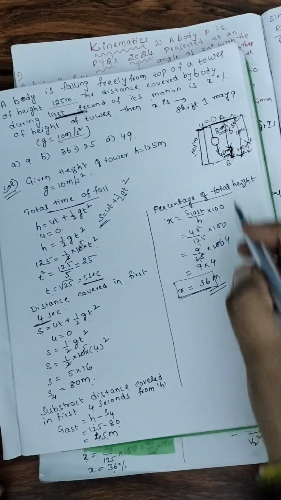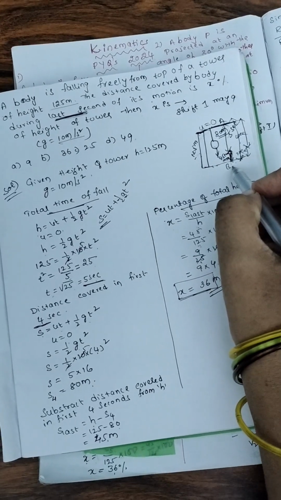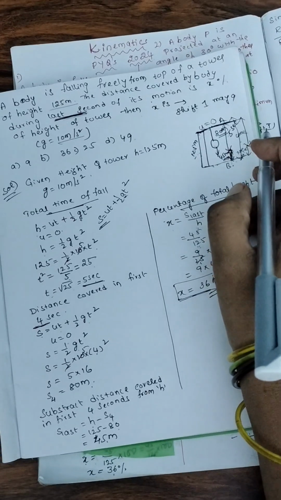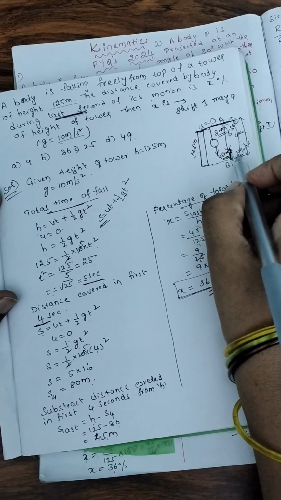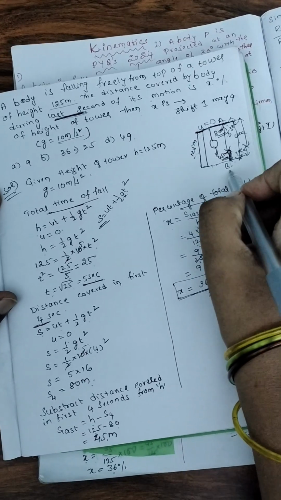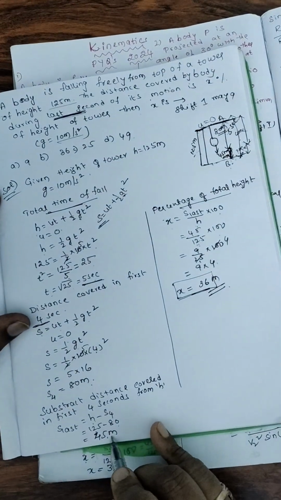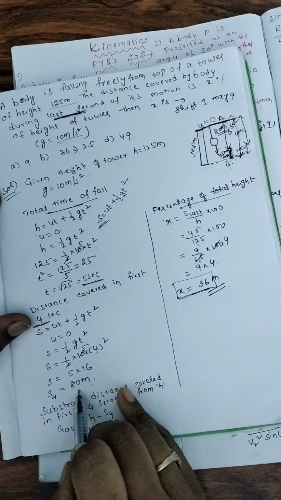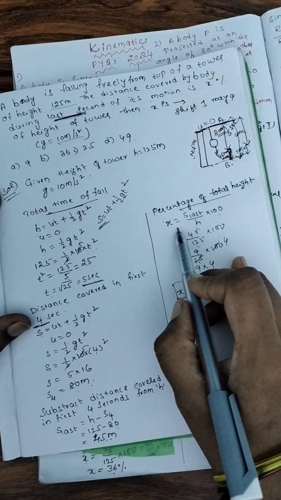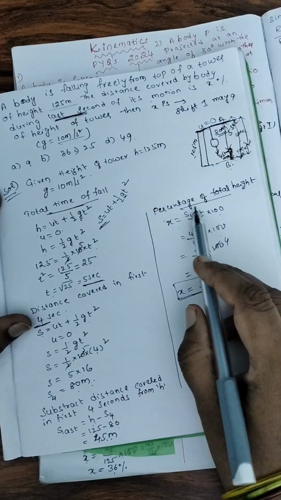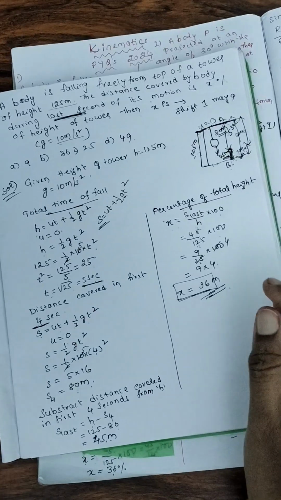Right? First, what we have to do is find the total time taken to fall onto the ground. Now he asked about the last 1 second, so first let us calculate how much distance it traveled in the first 4 seconds, and next how much distance it travels in the last 1 second. It travels 45 meters in the last second, and in the first 4 seconds it has traveled 80 meters. Then in the last second, we calculate the percentage of total height as S last by H into 100. We get the answer as 36.